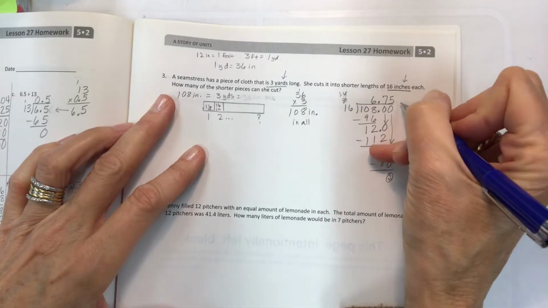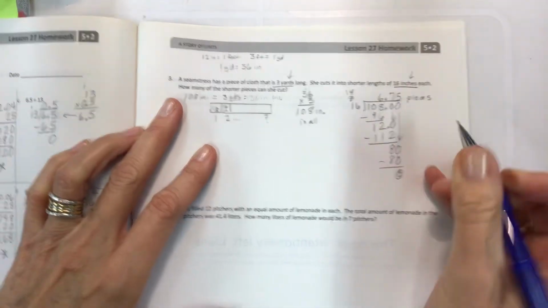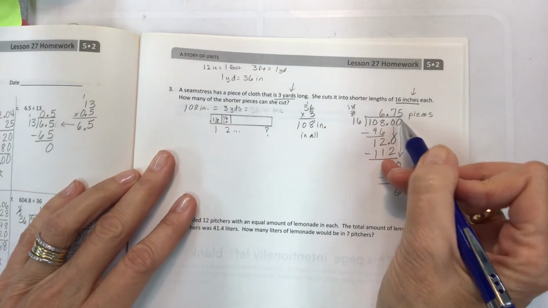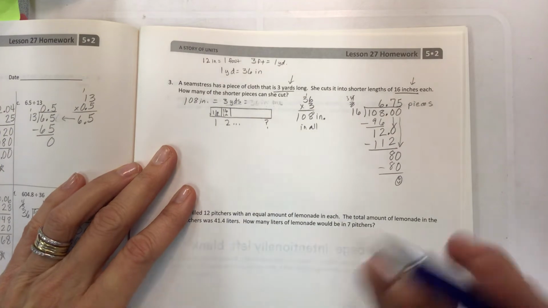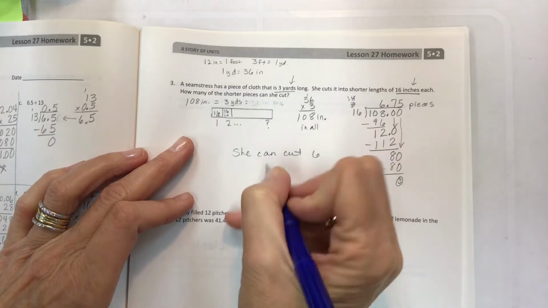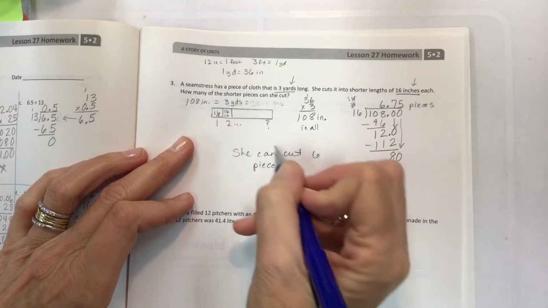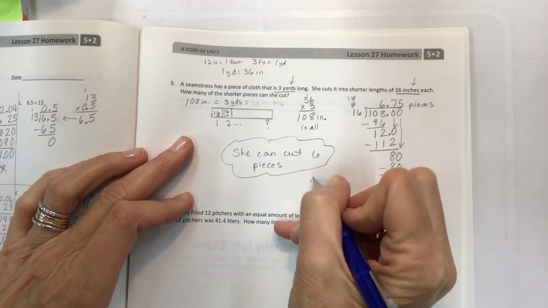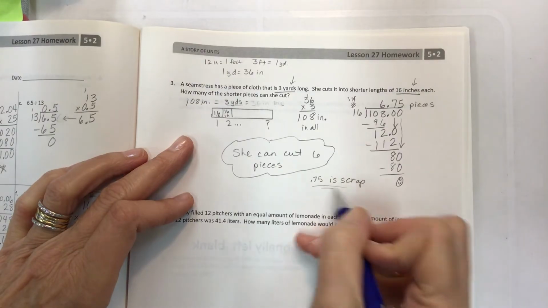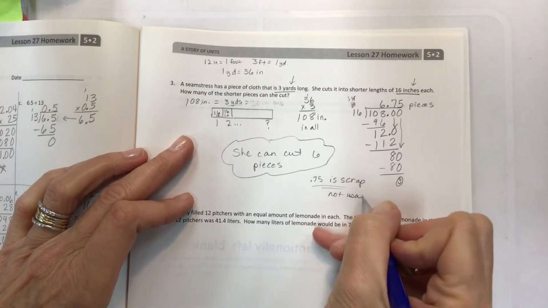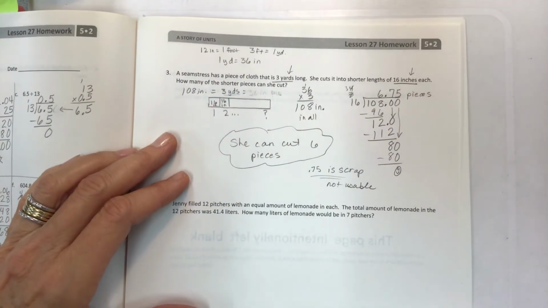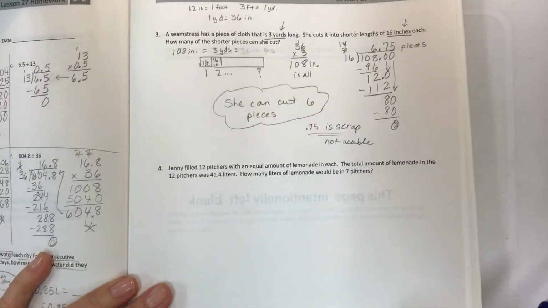So what does that mean? Well, 6.75 pieces. So how many of the shorter pieces can she cut? Well, does 75 hundredths of a piece make a full piece? No, it doesn't. So she can cut 6 pieces. Okay. Now, what do you do with that? The 0.75 is scrap. That's not usable for her craft, or for whatever she's making. So she'll hold on to that for her next project.